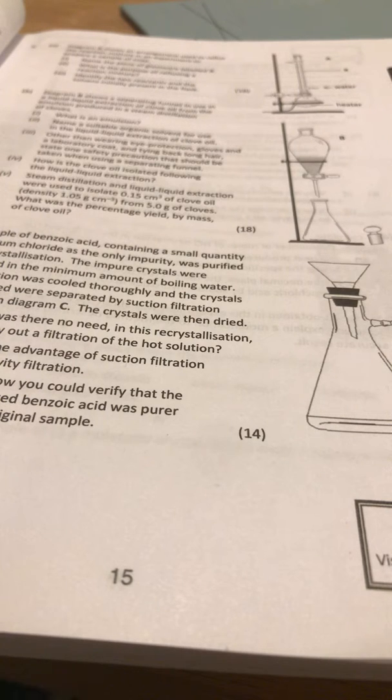The second one, one advantage of suction filtration over gravity filtration: it's faster and it dries the crystals better. And the last one, explain how you would verify that the recrystallized benzoic acid was purer than the original sample.